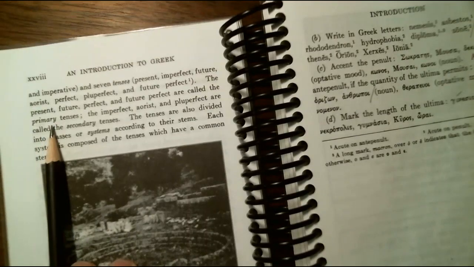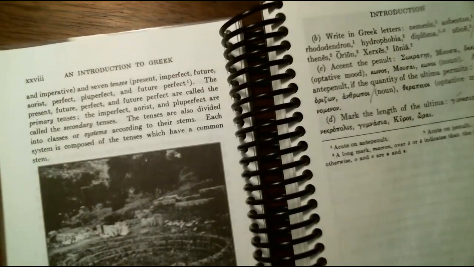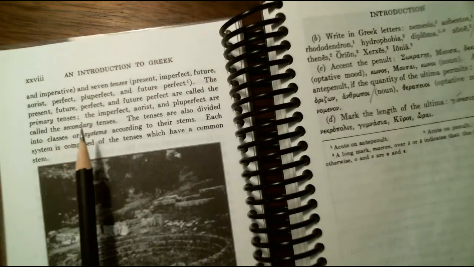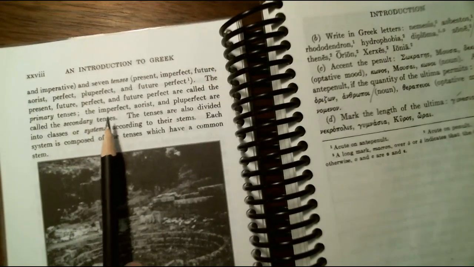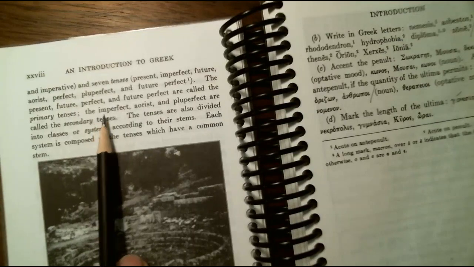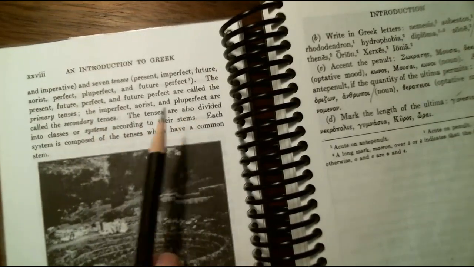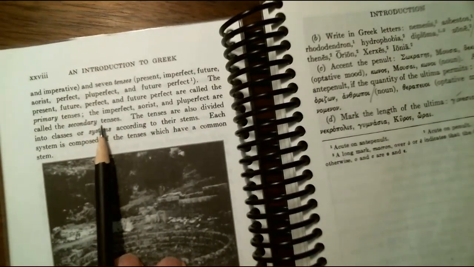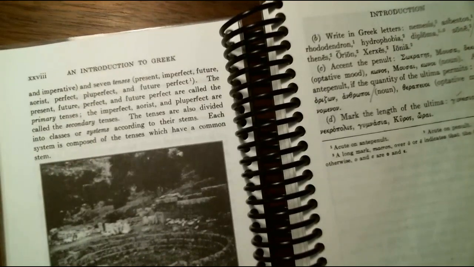Trying to think if there's another example. Yeah, they just have the same foundation, the same roots that they work with, right? And that'll make more sense when we actually cover these tenses. And then you have imperfect, aorist, and pluperfect, which are called the secondary tenses because they are built on a secondary form of the verb, right? So primary versus secondary doesn't mean that secondary tenses are less important or even less frequent.